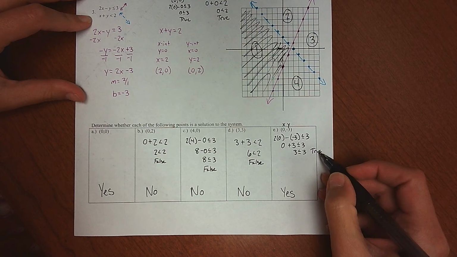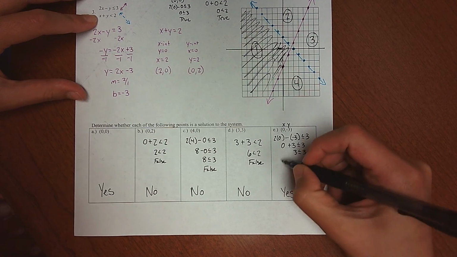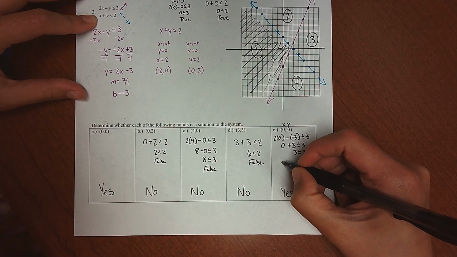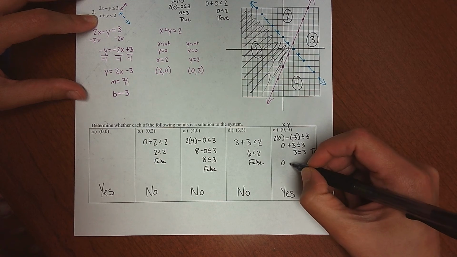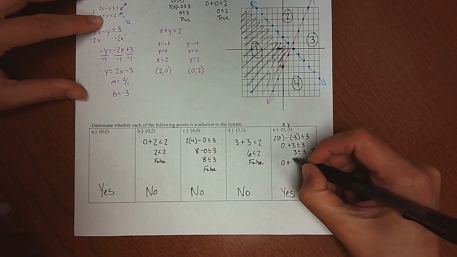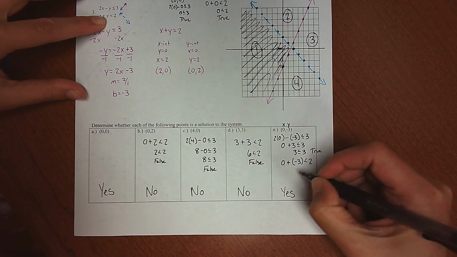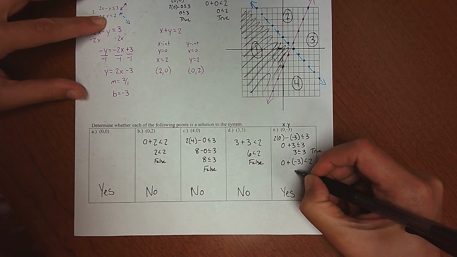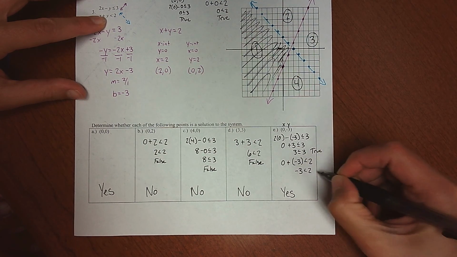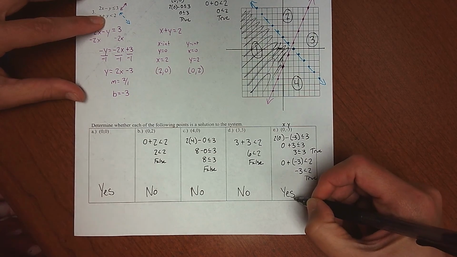So because it's true for the first one, now I also have to plug it into the second one. So we're going to get x, but we replace it with 0, plus y, which we replace with negative 3, is less than 2. So 0 plus negative 3 is just negative 3 is less than 2, which is true. So because it's true for both, yes.